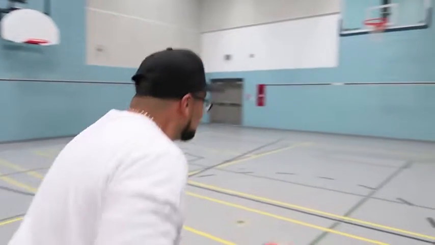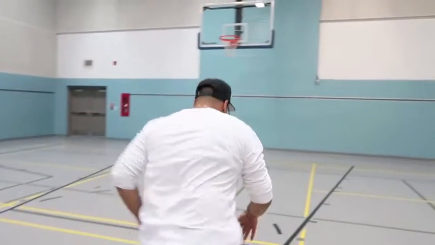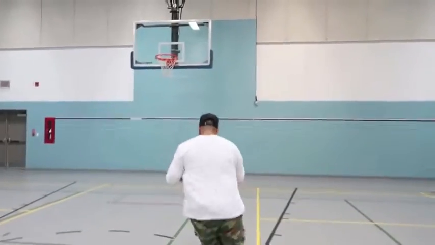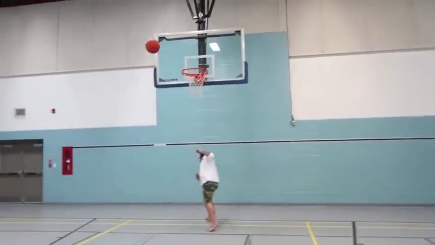Due to the placement of his center of gravity, this player is not able to jump high enough to get the ball into the basket. If he were to lower his center of gravity by squatting, he would have a higher success rate of landing the ball in the basket.